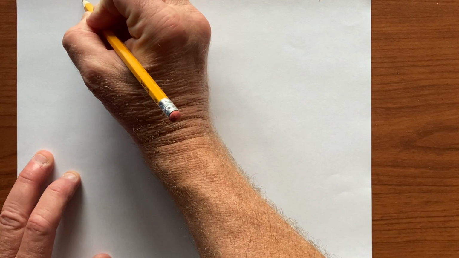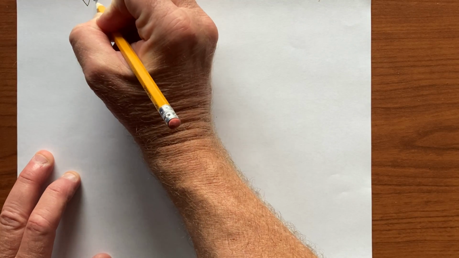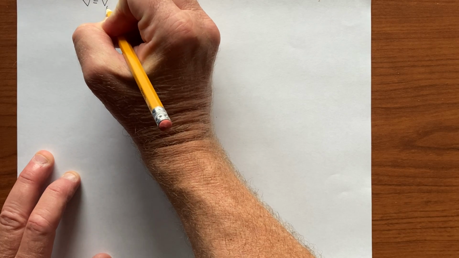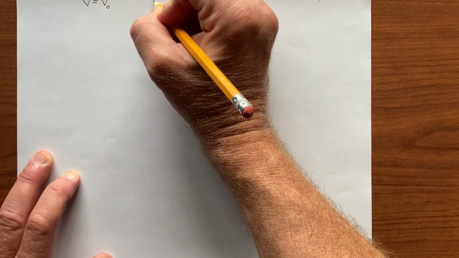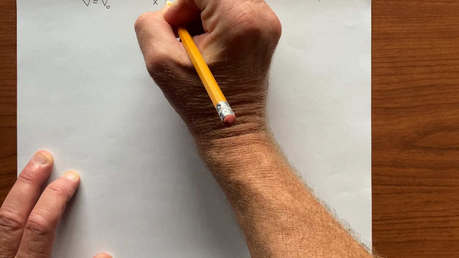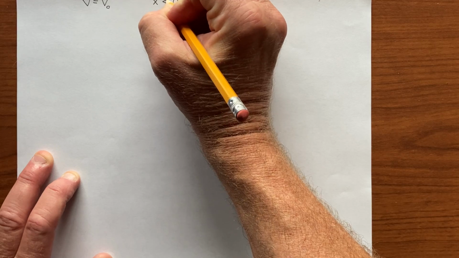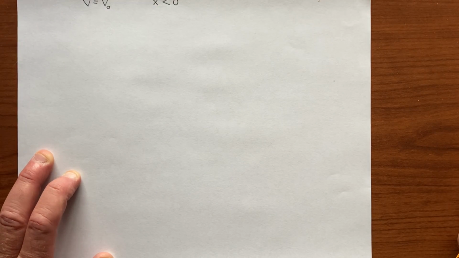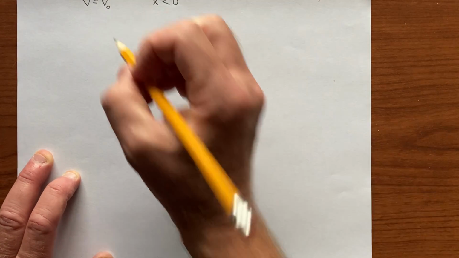Okay, so let's move to a different potential, one that is always finite. Let's say it has a value V naught for negative values of the position x.